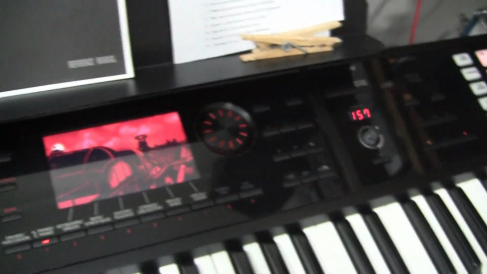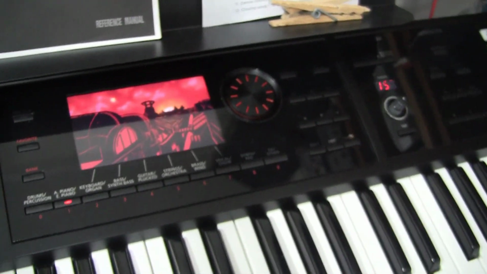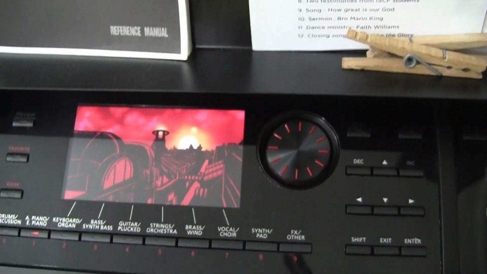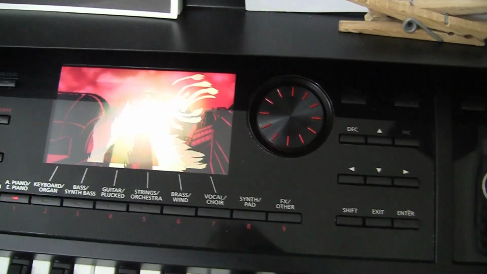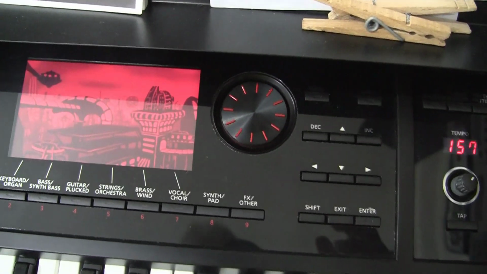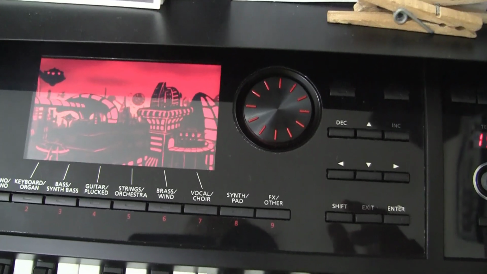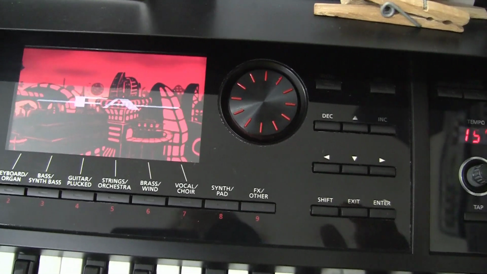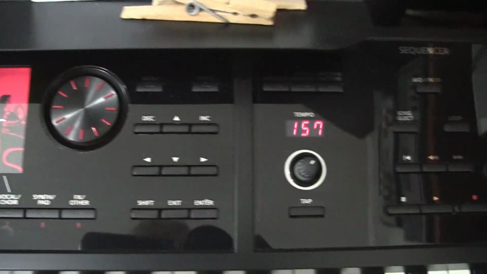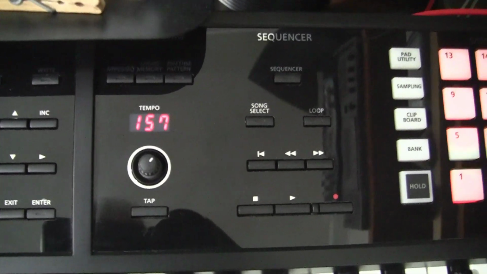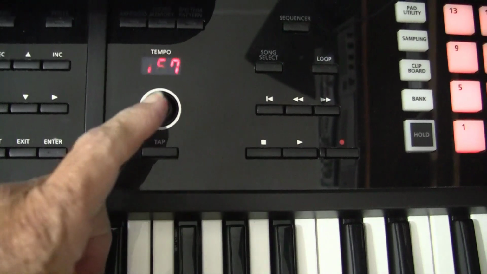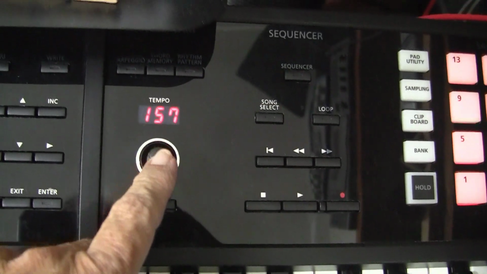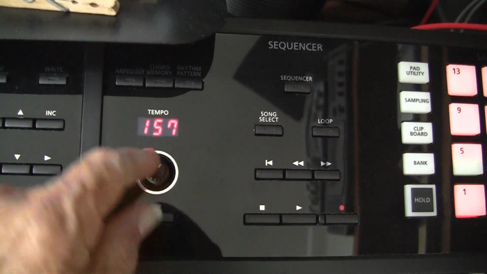What we have to do now, and this is the part I suspect the user is not correctly doing, is set the FA-06 to use the MIDI clock instead of the internal clock. As you can see, this is internal clock.